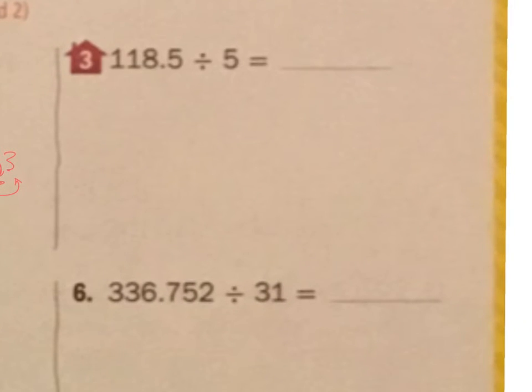Here we go. Another one. 118.5 divided by 5. Take care of my decimal point. Goes straight up. It's done. 5 goes into 1. It doesn't go in there at all. So now I'm going to go to 11. 5 goes into 11 2 times. 2 times 5 is 10.